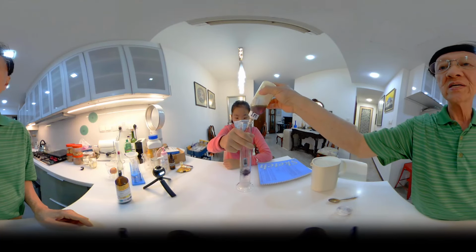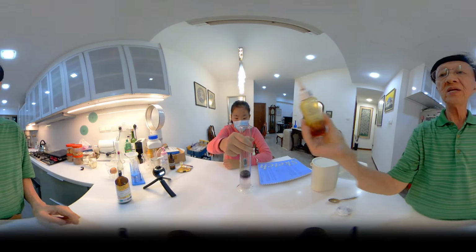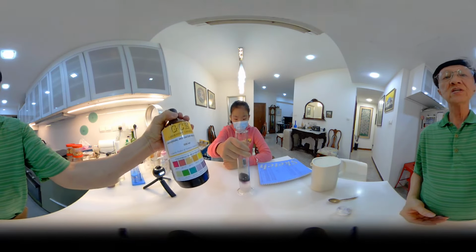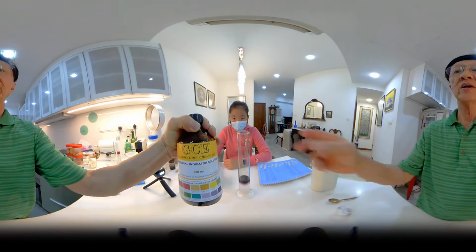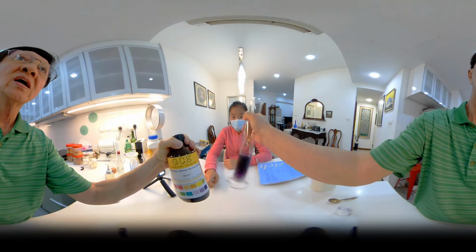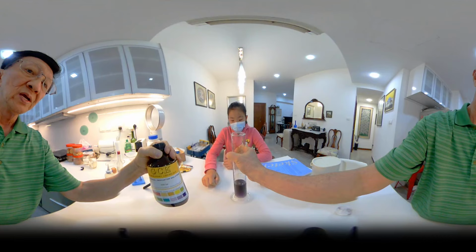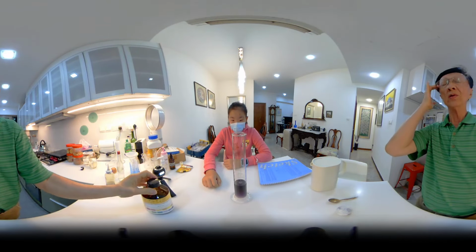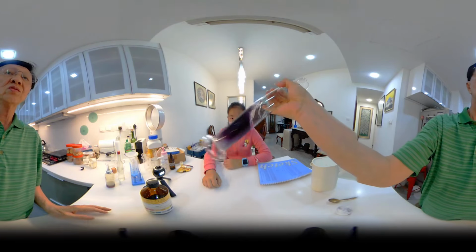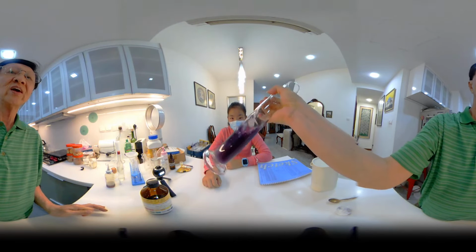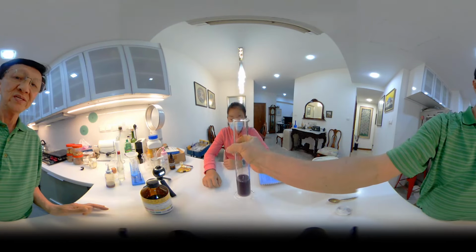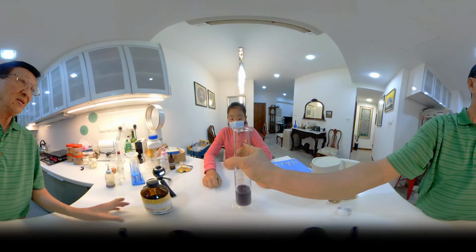universal indicator. And immediately you find that the universal indicator, which is actually green when it's provided, turns what? Purple, okay. It turns purple. Now, this also can be called violet. Some people say the violet is a little bit red, but this is purple. Okay?